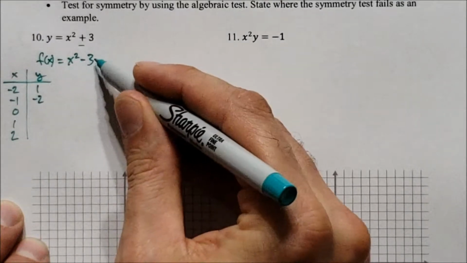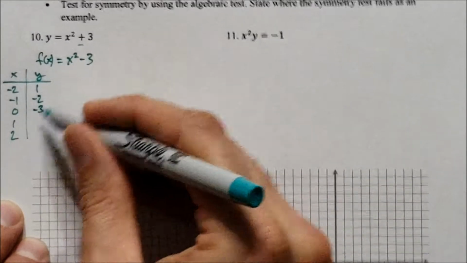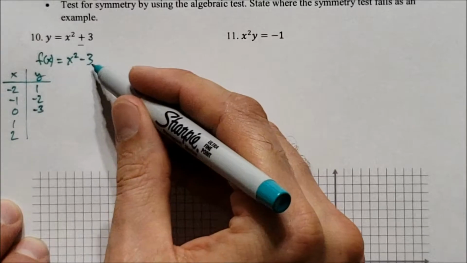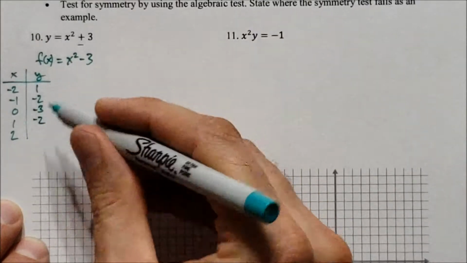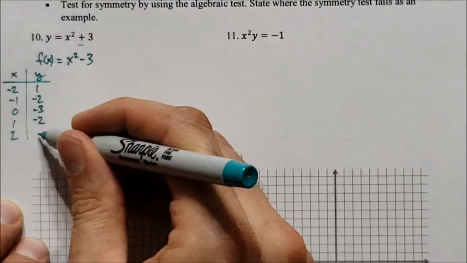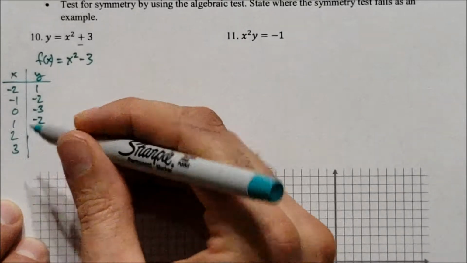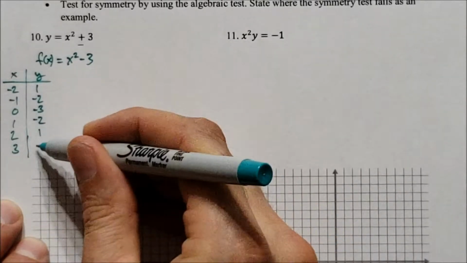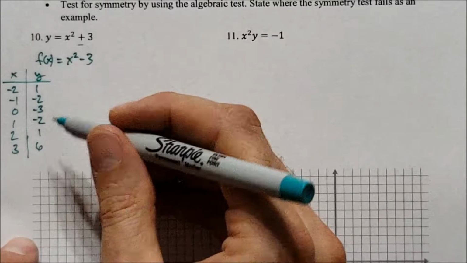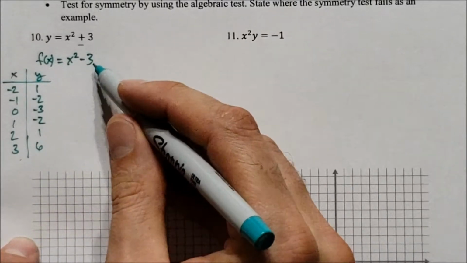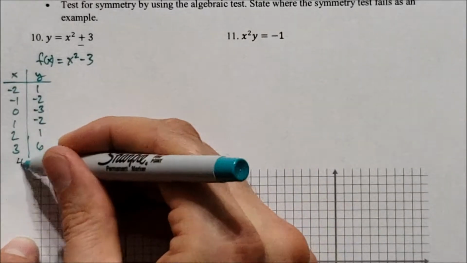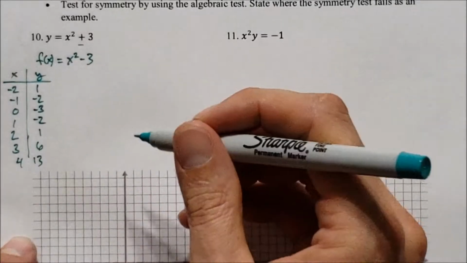0 in. Well, 0 squared is 0. Minus 3 is -3. Plug 1 in. 1 squared is 1. Minus 3 is -2. 2 squared is 4. Minus 3 is 1. Let's do another point. 3. 3 squared is 9. Minus 3 is 6. We could continue on. 4 squared is 16. Minus 3 is 13. But we're going to get off of the graph at that point.